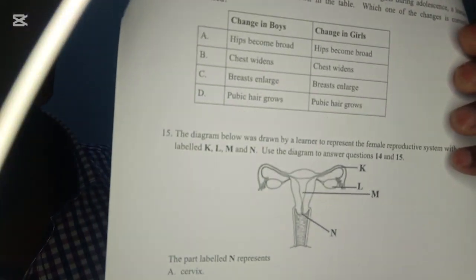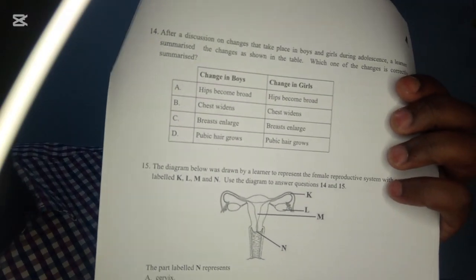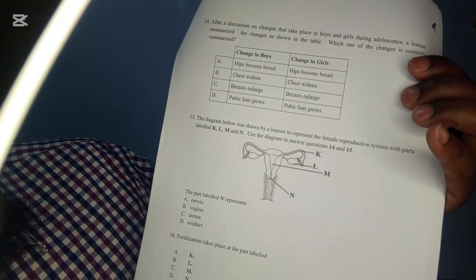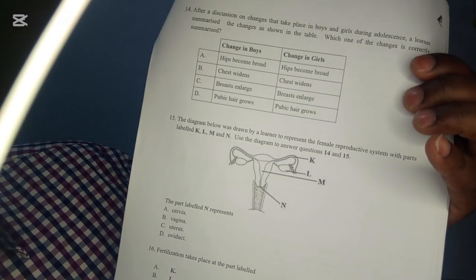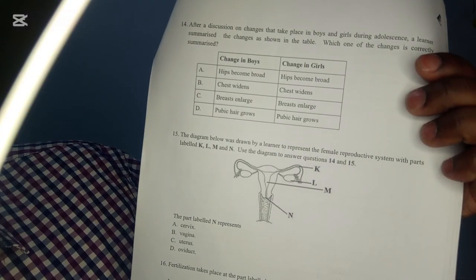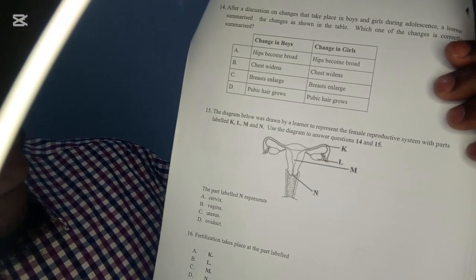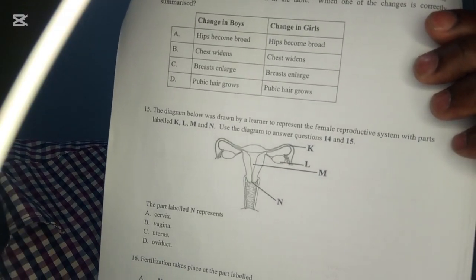The diagram below, so this one is the female reproductive system, and you're given a diagram there. The diagram below was drawn by a learner to represent the female reproductive system with parts labeled K, L, M, and N. Use the diagram to answer questions 14 and 15. So, name the part labeled N. The part labeled N represents.